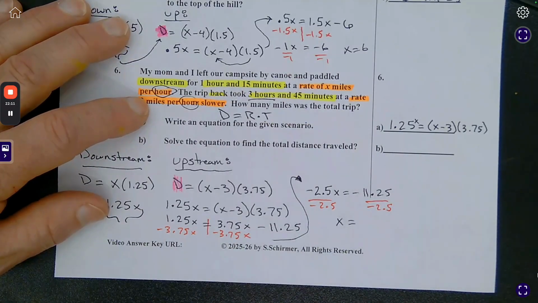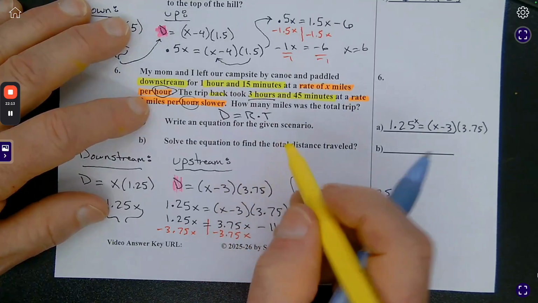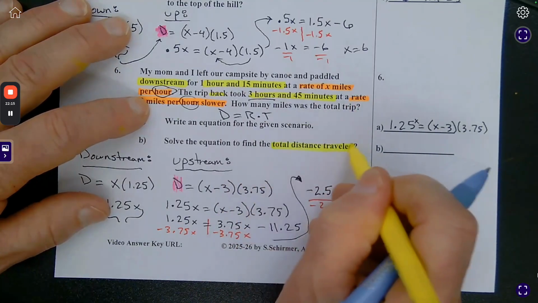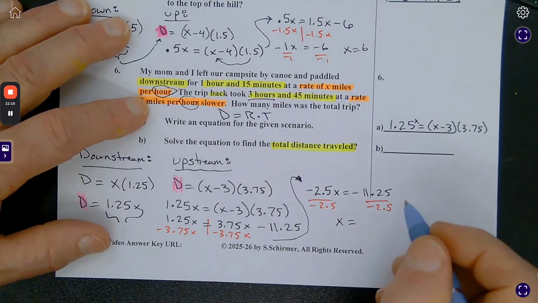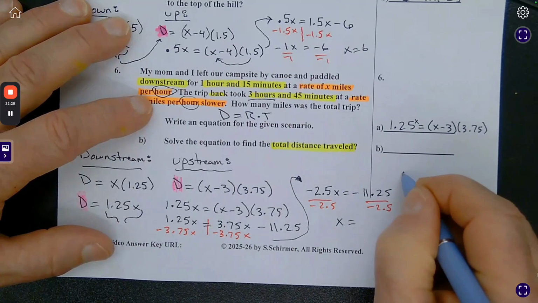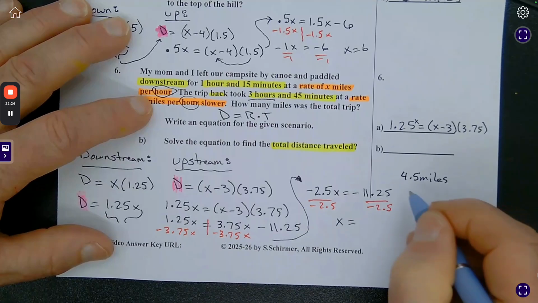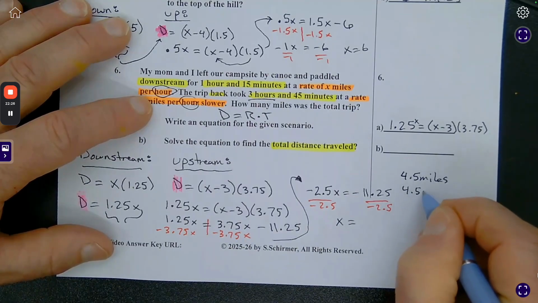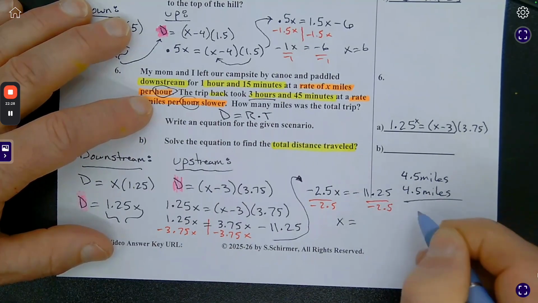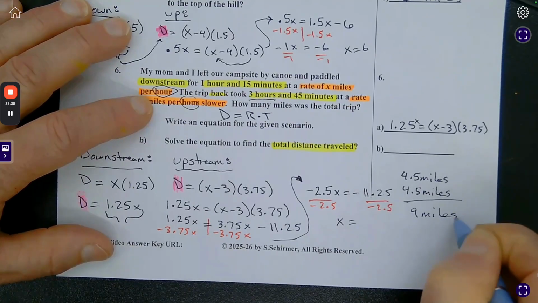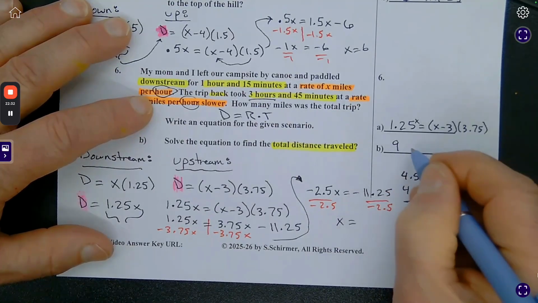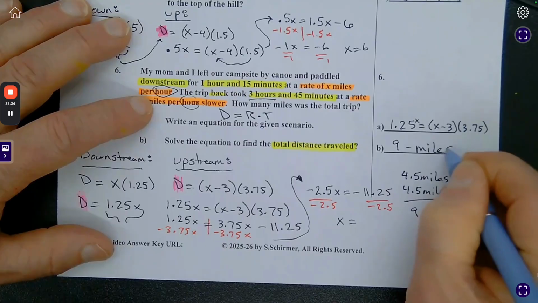But, ooh, they're tricking me. Solve the equation to find the total distance traveled. Okay? So upstream was 4.5 miles, but downstream was also 4.5 miles. So together, that's 9 miles. Ooh, I almost didn't see it.